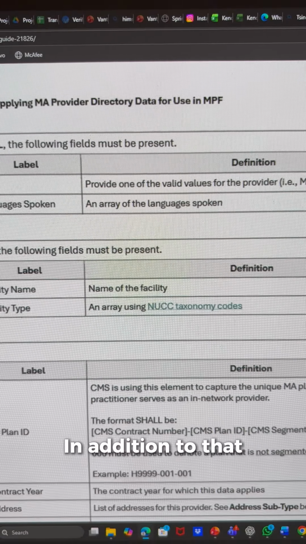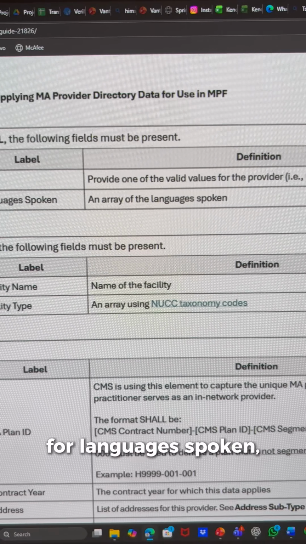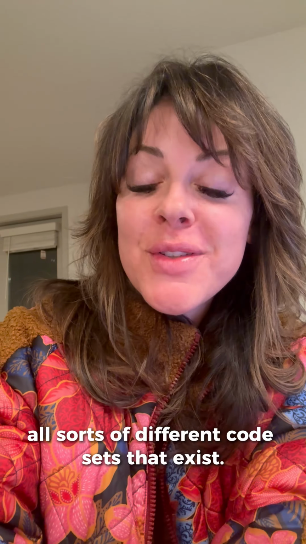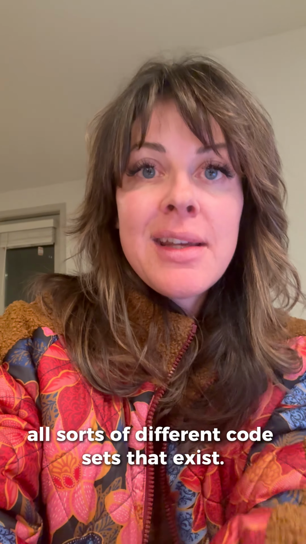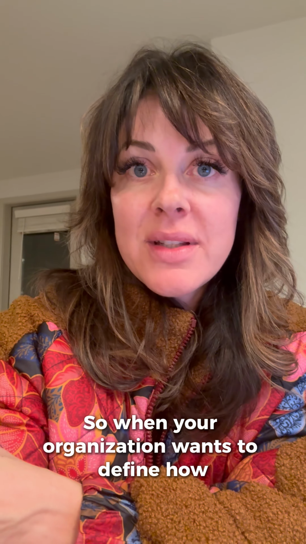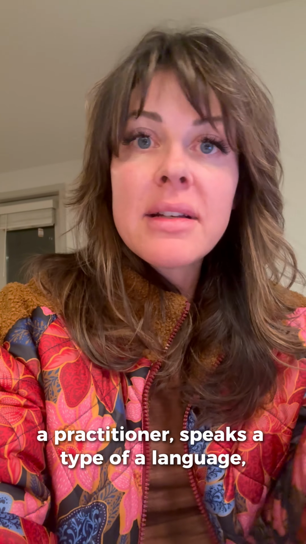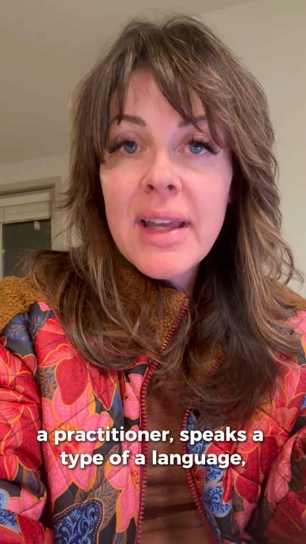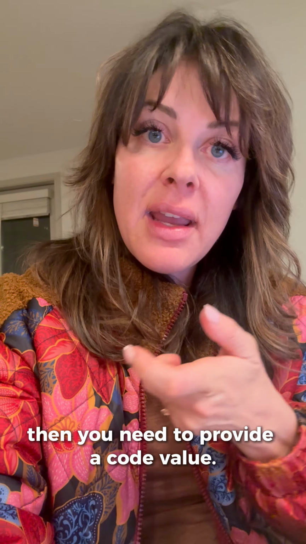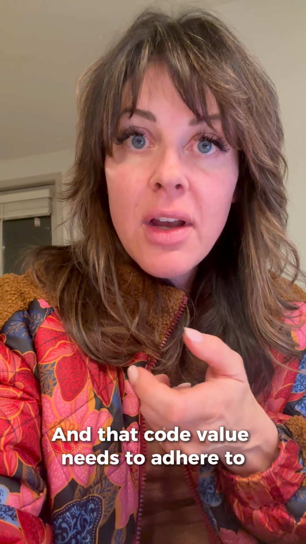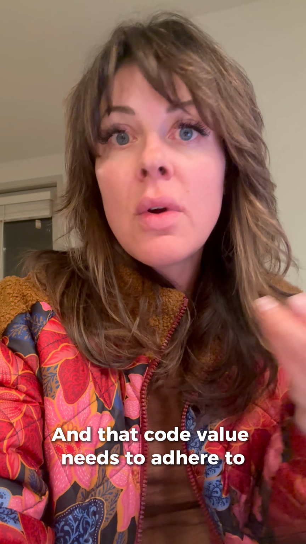In addition to that, for languages spoken, there are all sorts of different code sets that exist. So when your organization wants to define how a particular physician or a clinician, a practitioner, speaks a type of language, then you need to provide a code value. And that code value needs to adhere to several of the different broadly accepted standards that are out there. This particular specification gives no granular details for the end user.